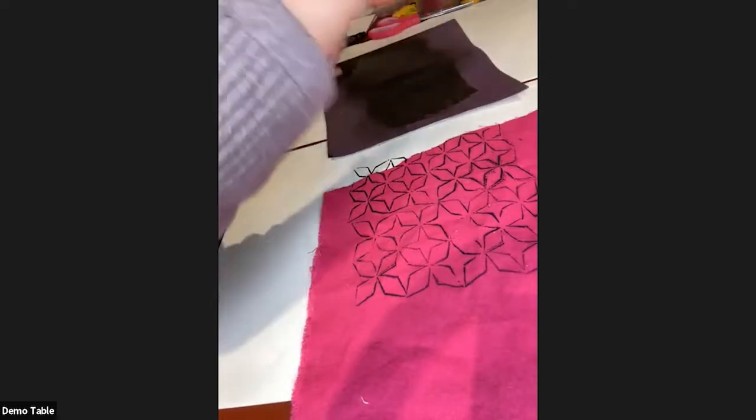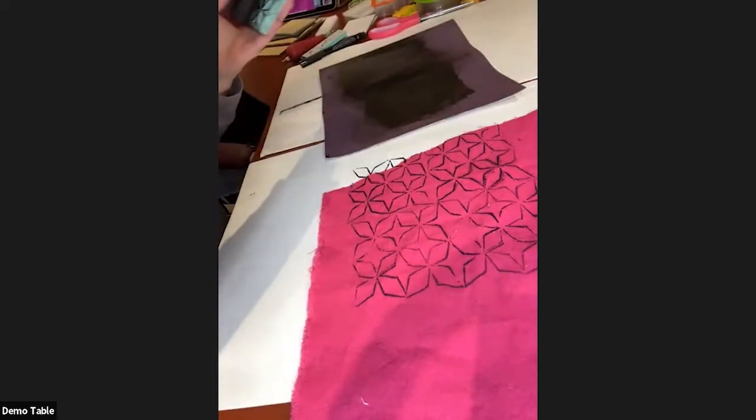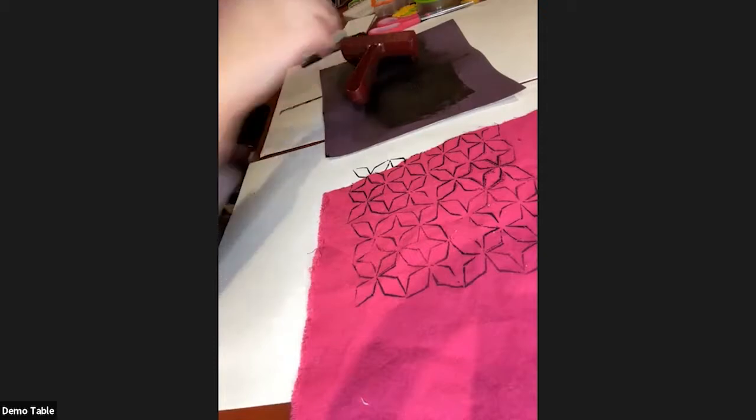You can see there's an actual pattern being created with the repeat.